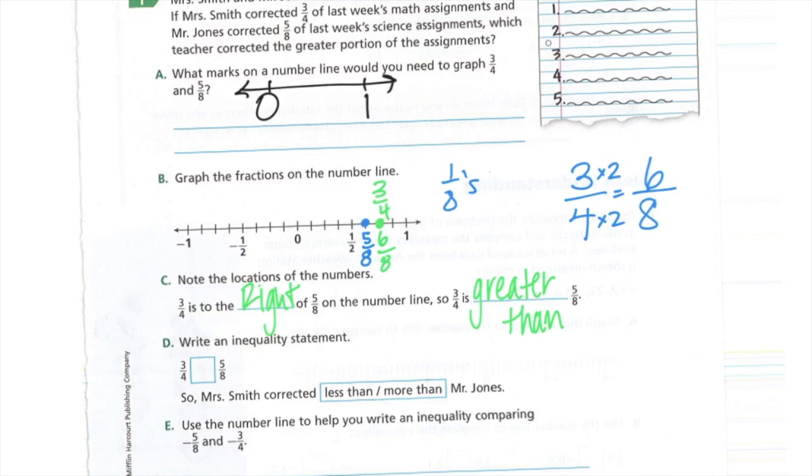Write an inequality statement. Remember this word. This word inequality is not going anywhere. We have to learn that word. That's where we use the greater than or less than. That's why they had us decide which one was bigger. So we know 3/4 is greater, then we can write 3/4 is greater than 5/8.